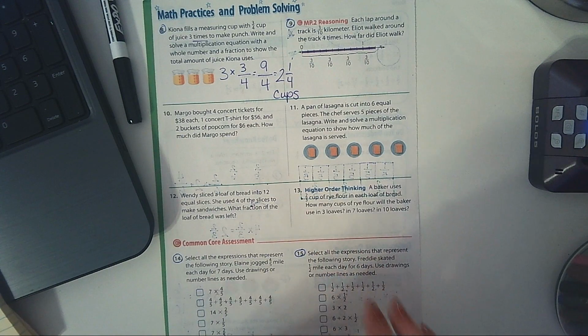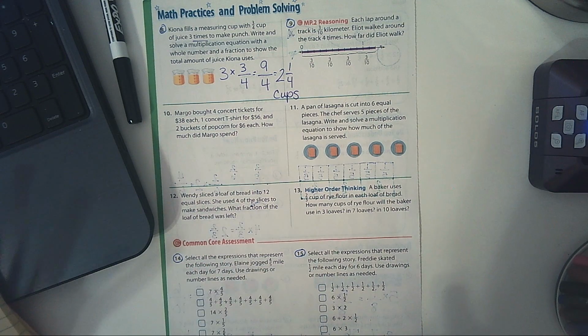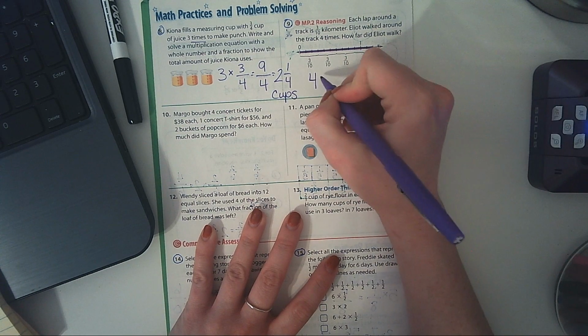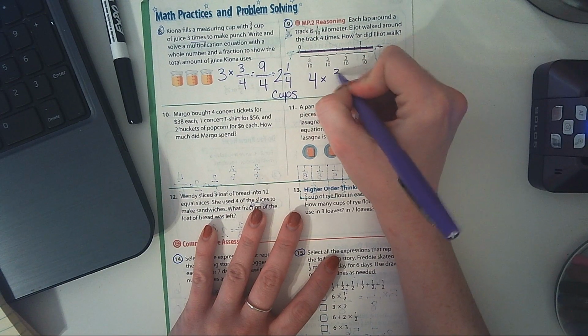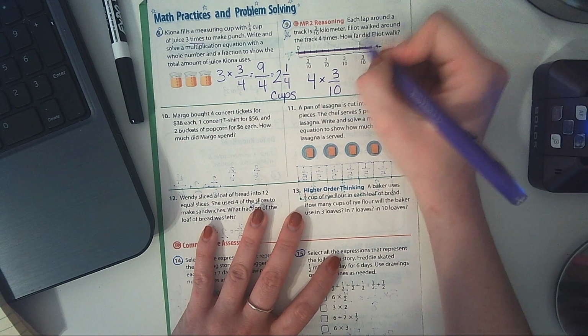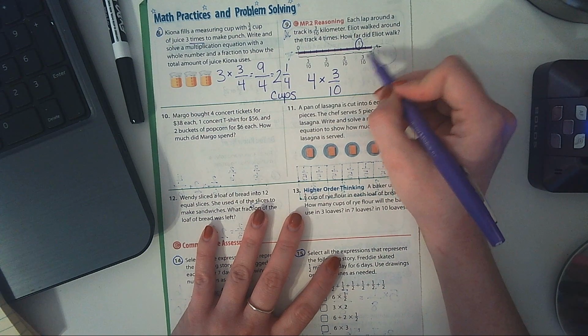For number 9, look for the fraction and how many times it's repeated. So each lap around a track is 3/10 kilometer. That is our fraction. How many times is it repeated? Elliot walked around the track 4 times. How far did he walk? So 4 times he walks that 3/10. And I like this number line because they even show you that 1 is right here. So we know that our answer is going to be greater than 1.